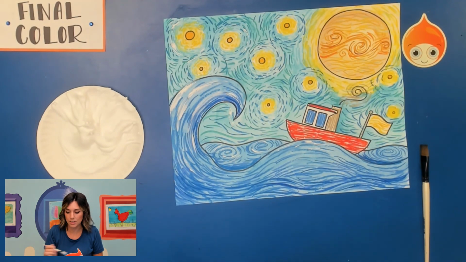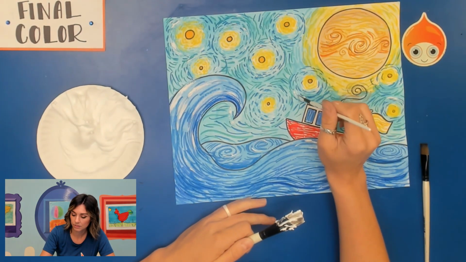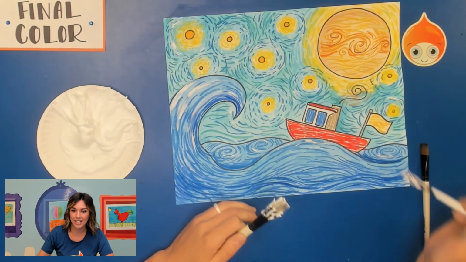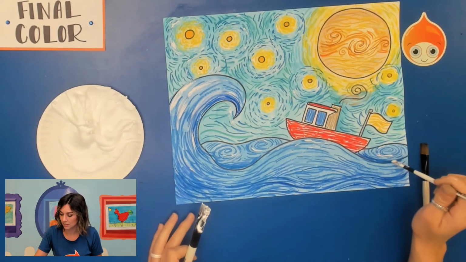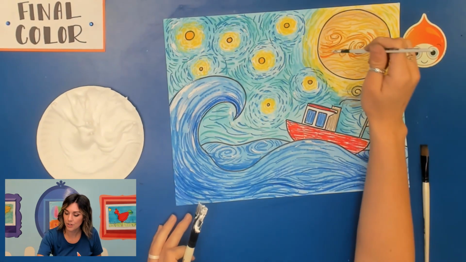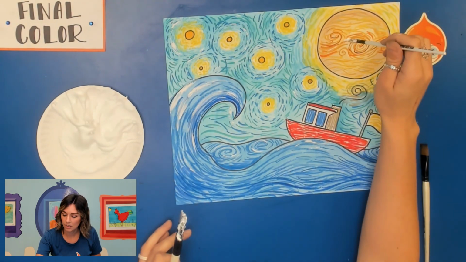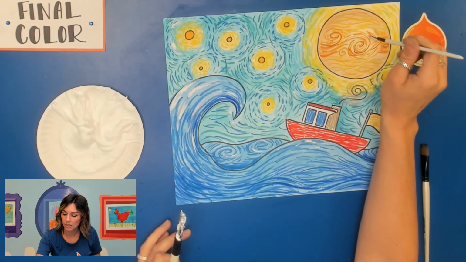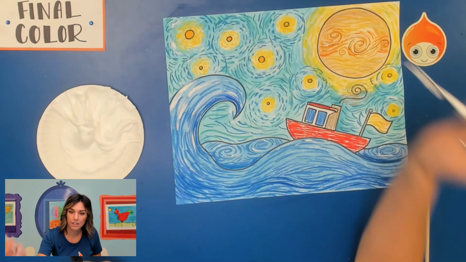And you can just dab it on. And don't forget your water wave down here. And don't forget Jupiter's clouds on there. Like so. Again, just tapping it.